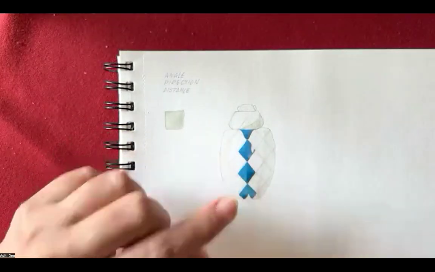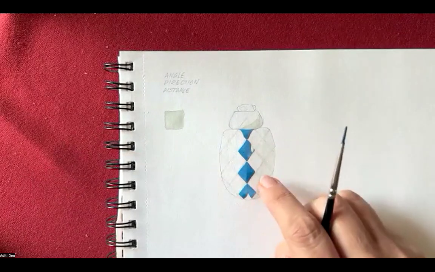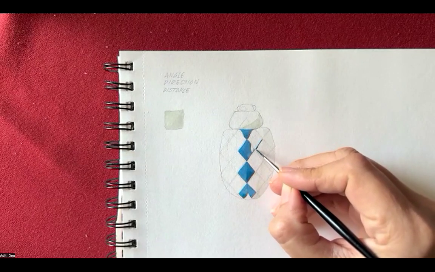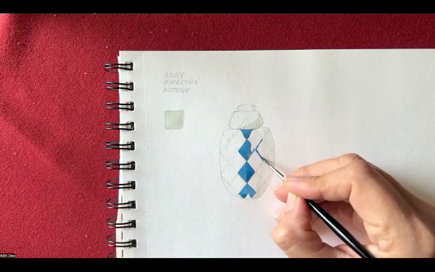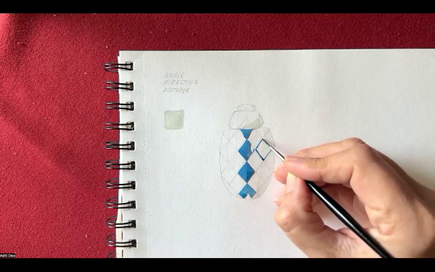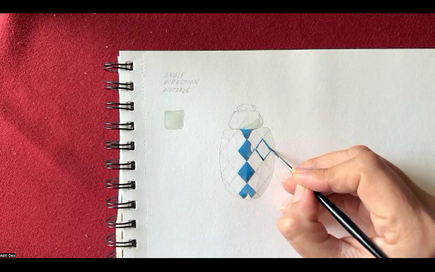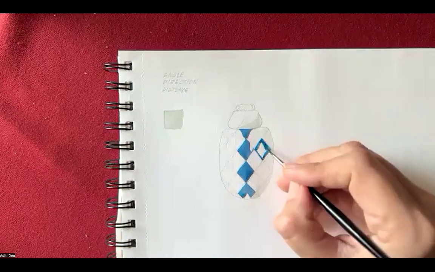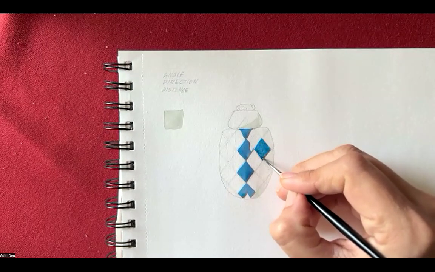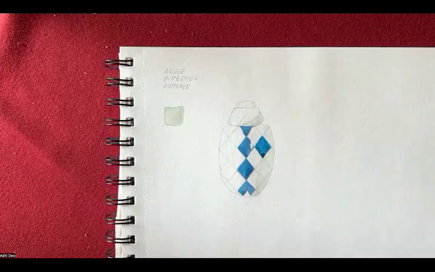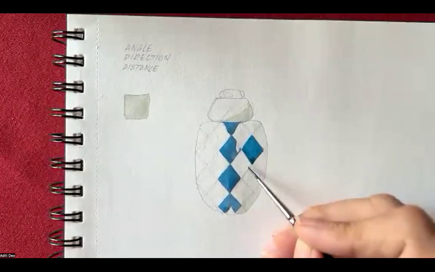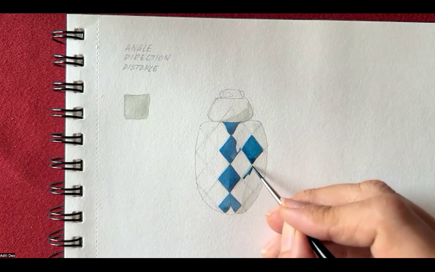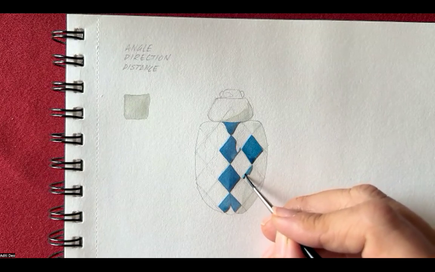Alright, once this row is done, we have to skip one row of diamonds and paint next to that. And for those of you who are unsure about your lines, I suggest first make the line a little inside the diamond. Don't make it on the edge. And then extend that line further. Like for example, this is how I can show you. Here's the line, but you are not sure whether you will make it or not. Just paint a little inside and then extend it outward.